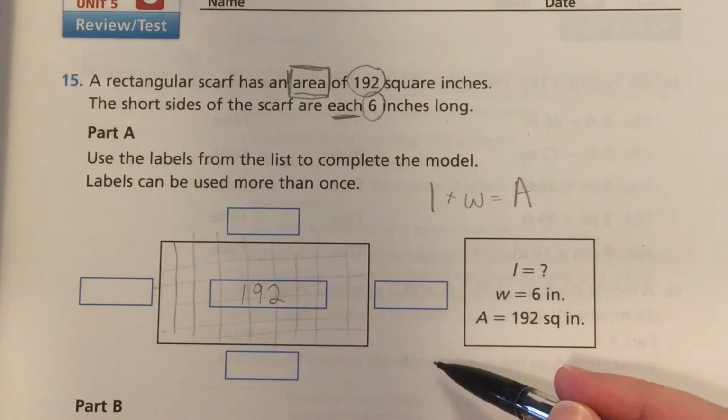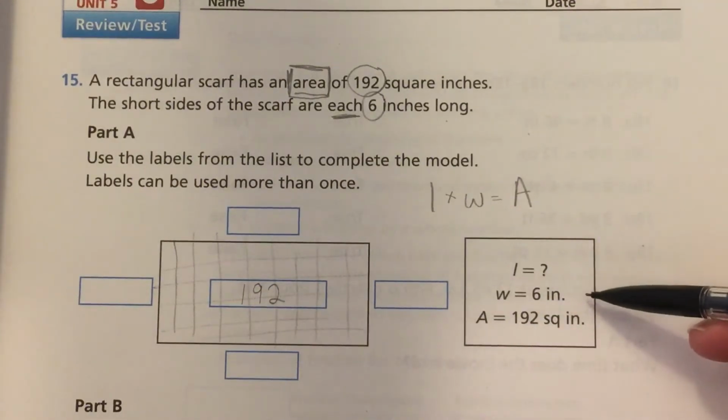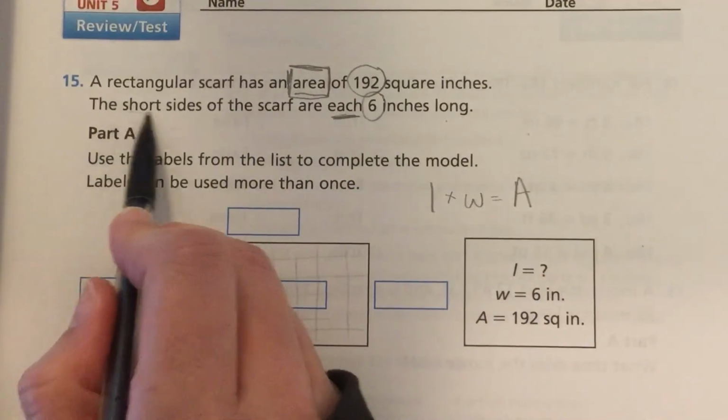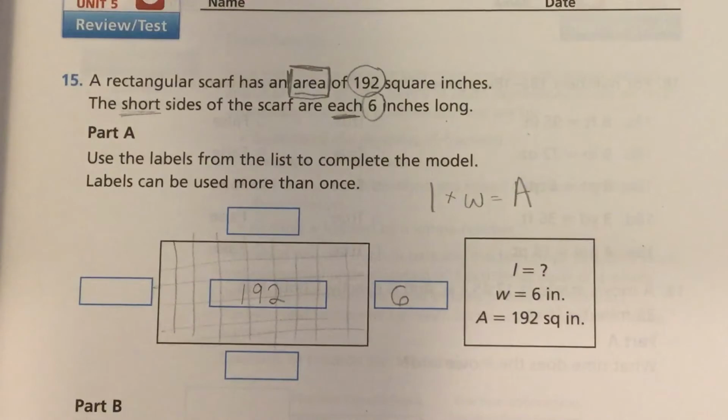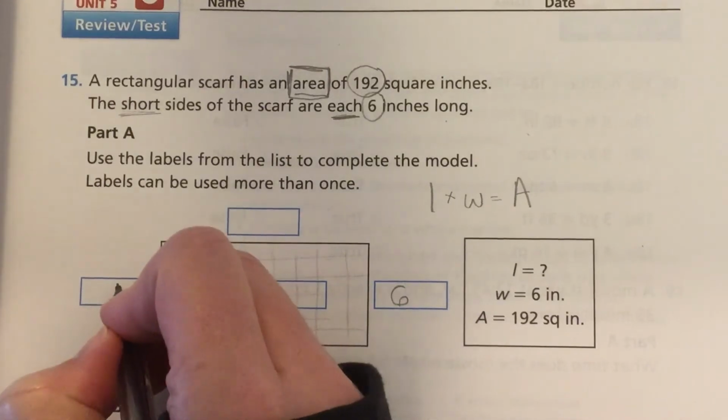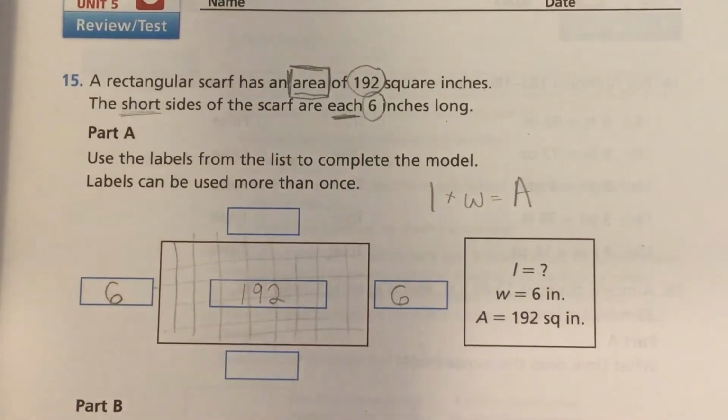So looking at the outside, where do we think that the 6 would fit in best? It says the short sides. Okay, so 6 is going to go over here. Now, they gave us a pretty big hint. They said that labels can be used more than once. That means they probably will be used more than once. Anytime you see that on a test question, it's a pretty big hint that you're probably going to be using them more than once. So we've got 6 on both sides here.